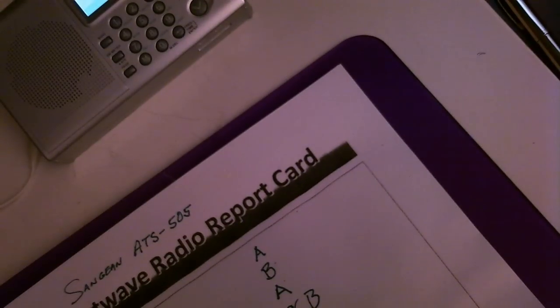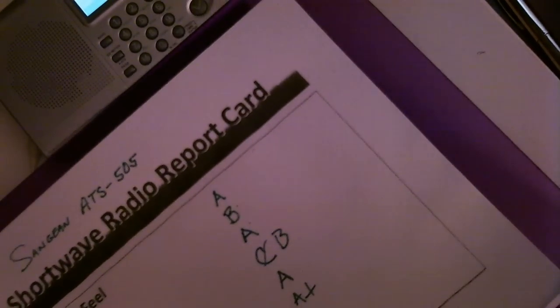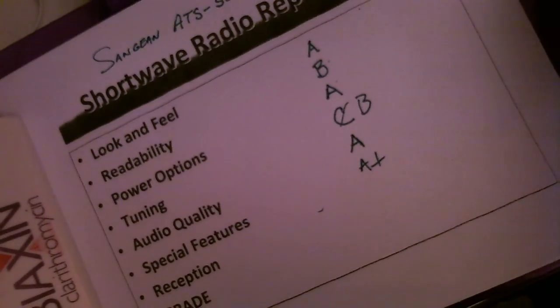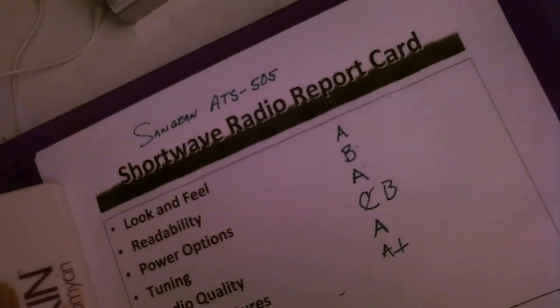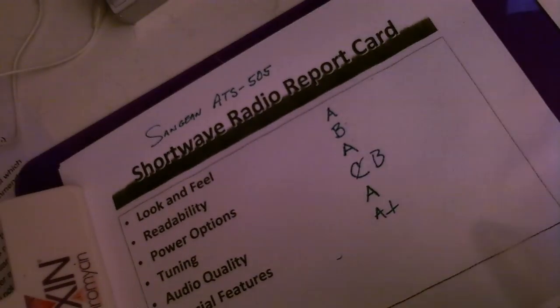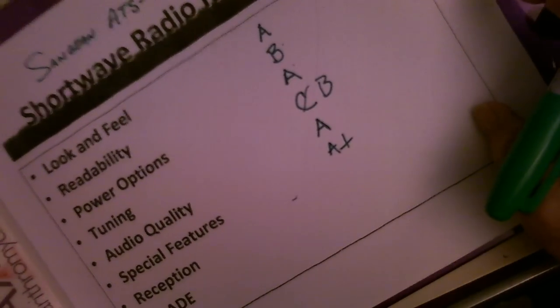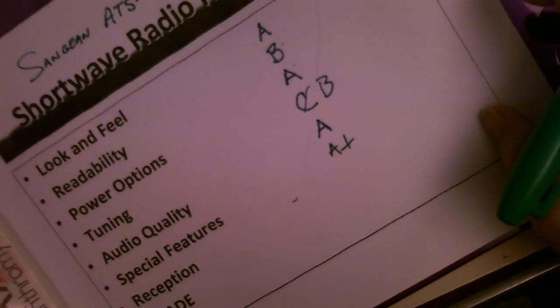So I'd say if I go back to my scorecard here, I mean my report card, and let me go back to the camera so I can see where it's pointing. Let me move things around a little bit. I'm going to give it at least a B on reception. I think it did a pretty good job. That little bit of testing I did, and especially in the environment of my office.